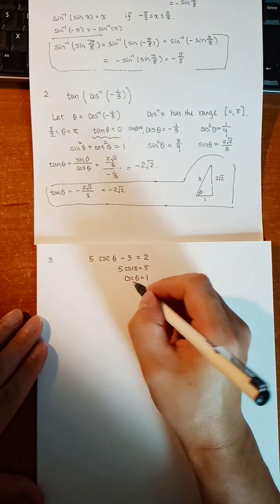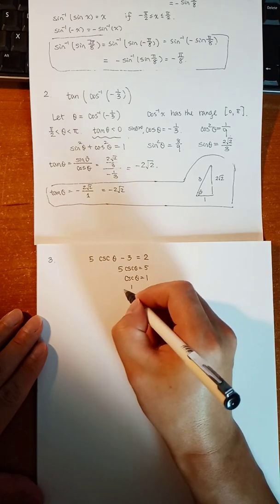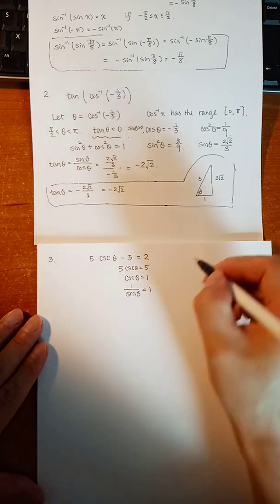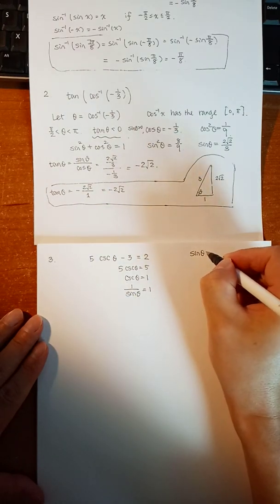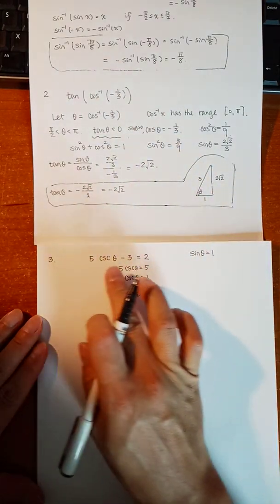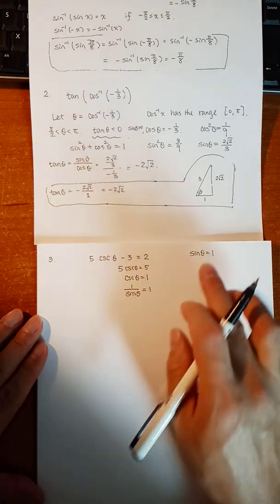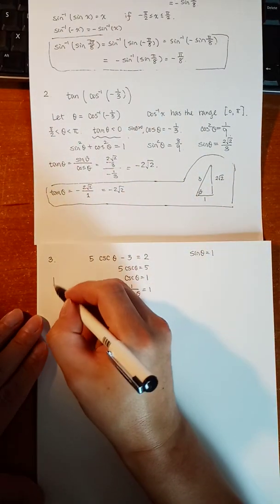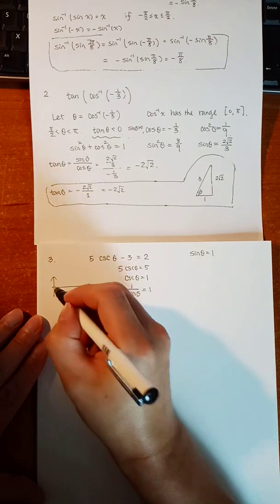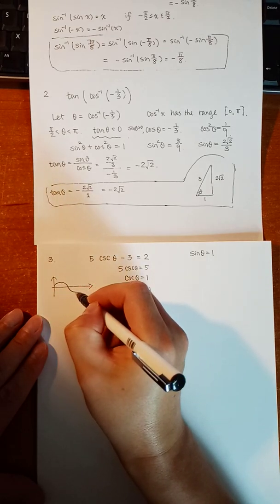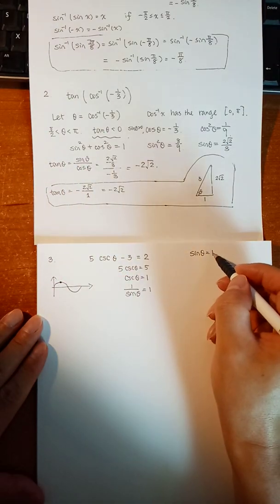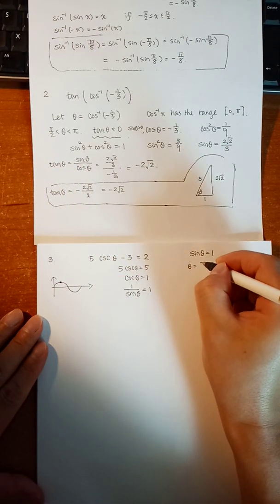What is cosecant theta? Cosecant theta is 1 over sine theta, which is equal to 1. This implies sine theta is 1. Here there's no restriction on the domain of theta, so theta can be any number. In the first period, there's only one value for sine theta equal to 1. So theta is equal to pi over 2.